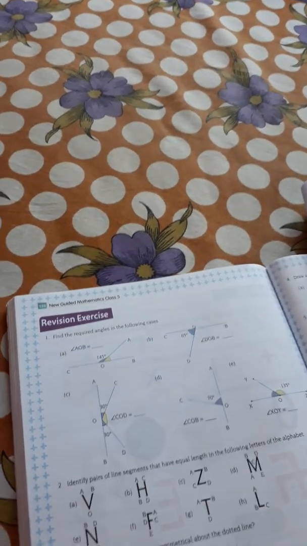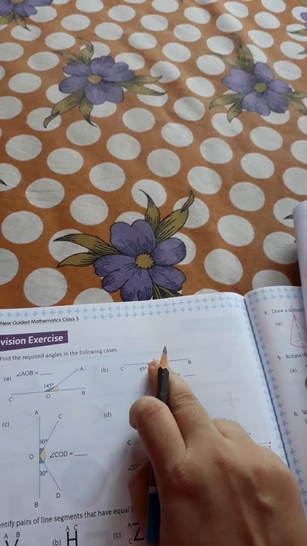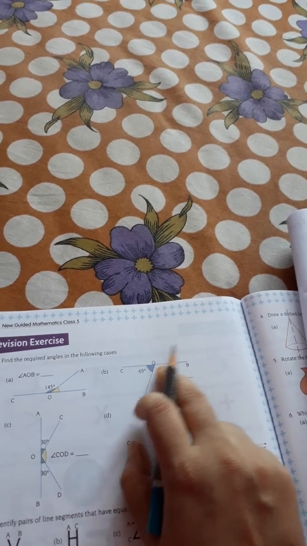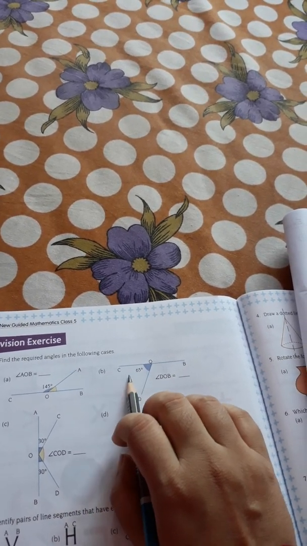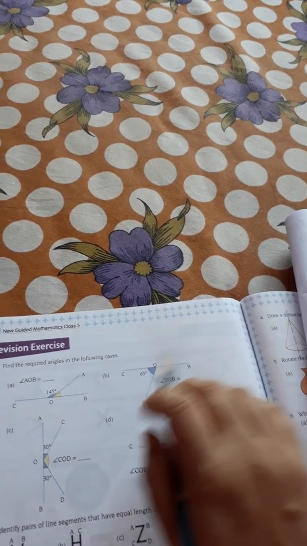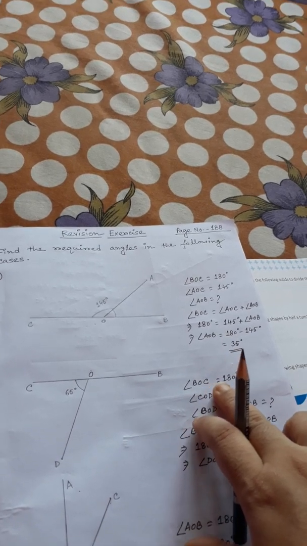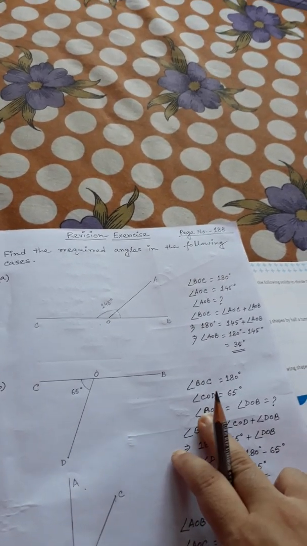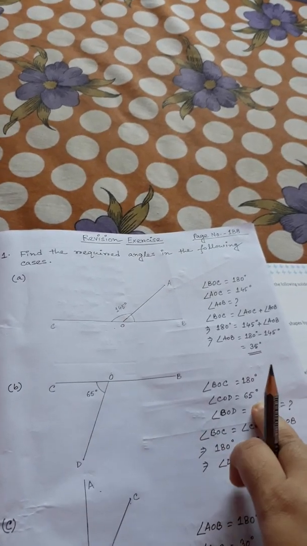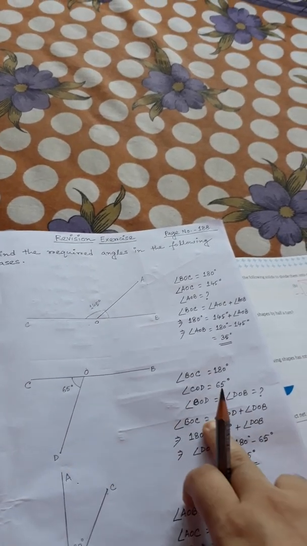Okay, so now see the second question, question number B. These angles, you see this is also a straight angle. BOC is a straight angle and we know that a straight angle measures 180 degrees. So you see in question number B, angle COD or DOC is given as 65 degrees. So already I have written angle BOC is a straight angle, so it is 180 degrees. So angle COD is 65 degrees, given. So I have written here. So angle BOD we have to find out.